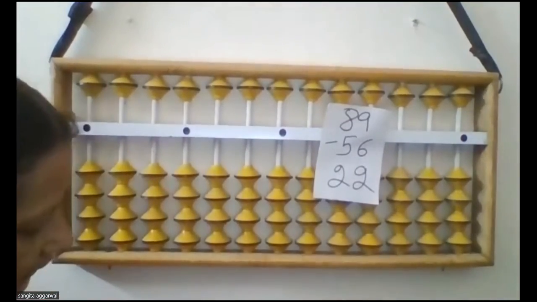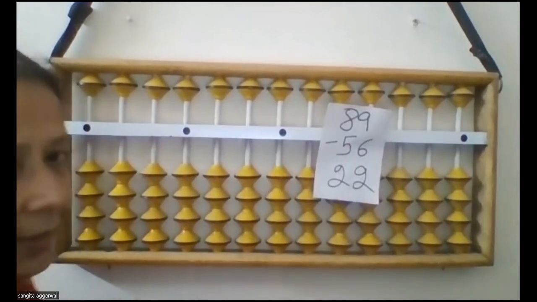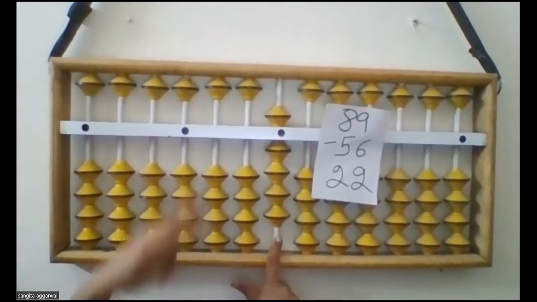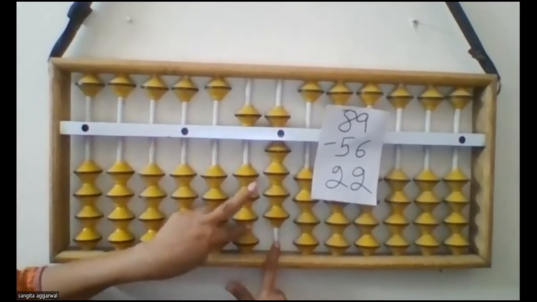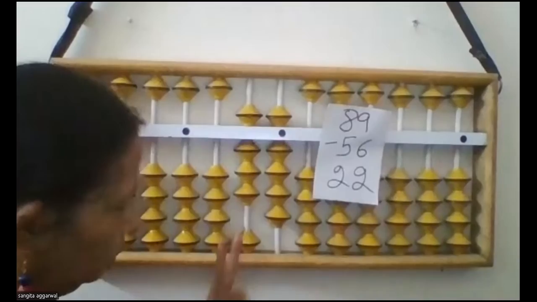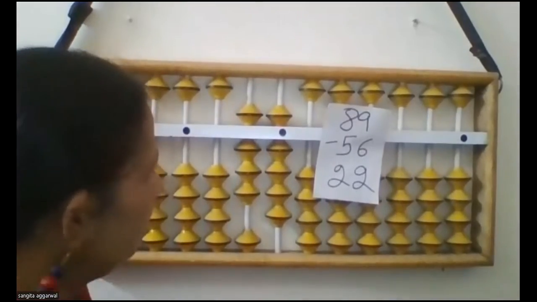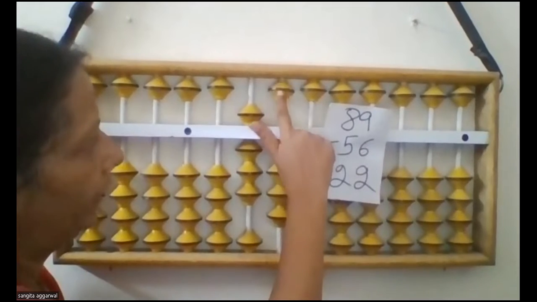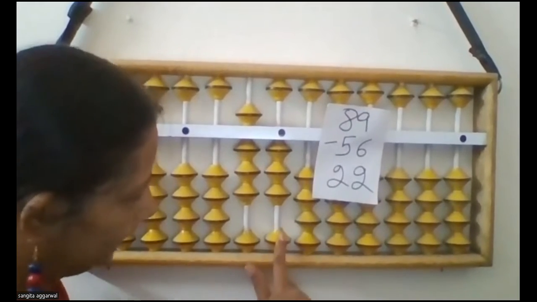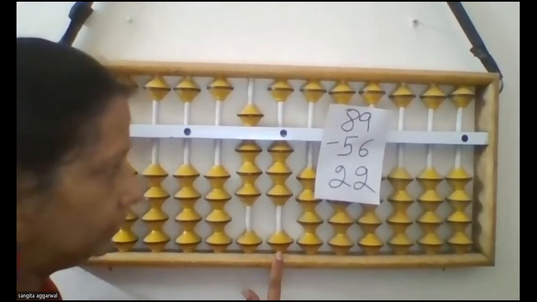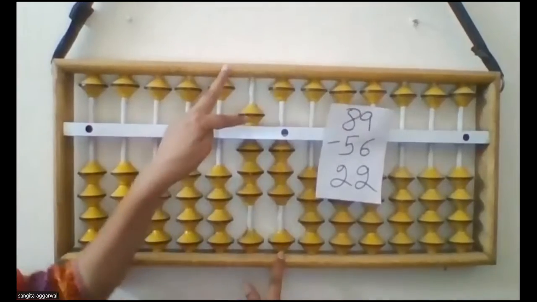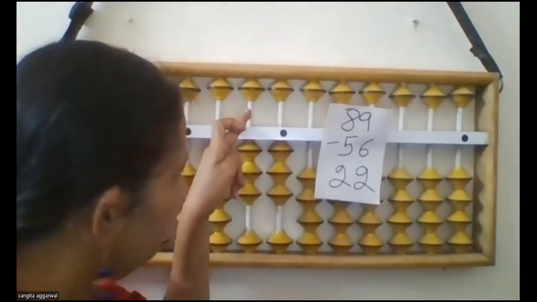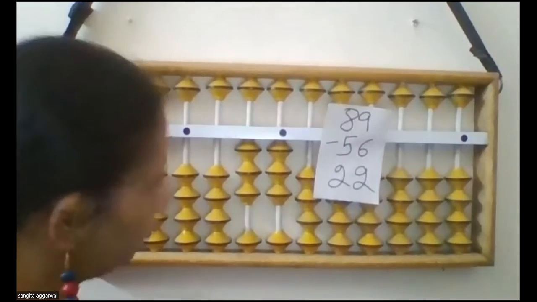Now you see in this question, 89. So this is 9 on the 1st rod and 80 on the 10th rod. So this is 89, then minus 56. Minus 5 minus 6 from the 1st rod and minus 50 from the 10th rod. Now add 22.